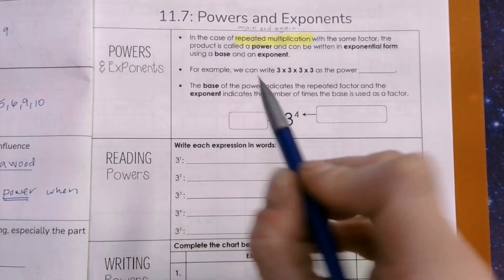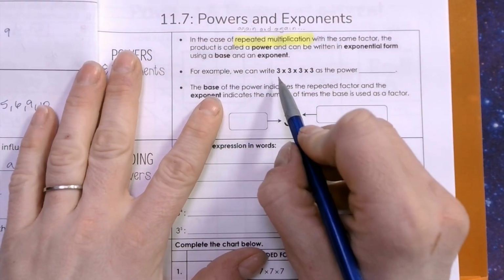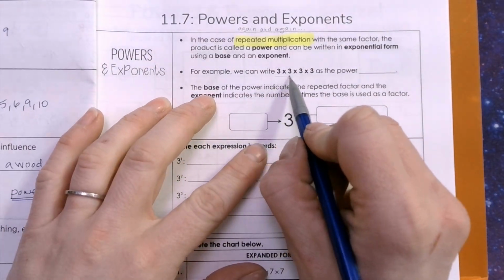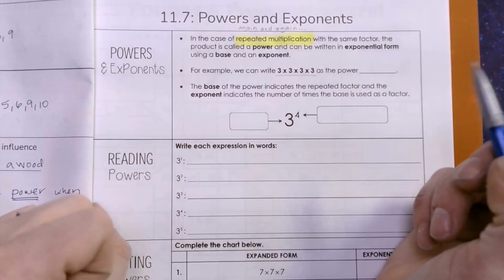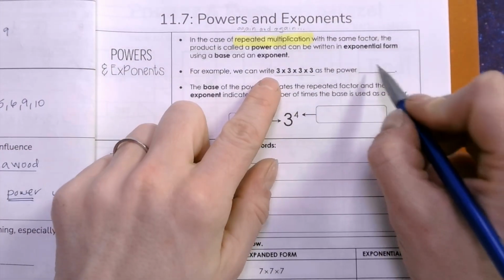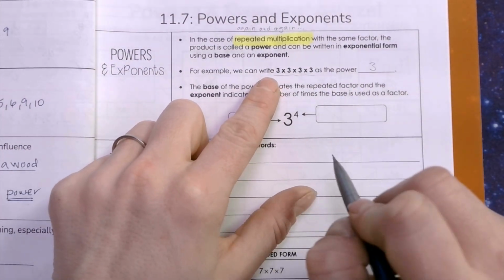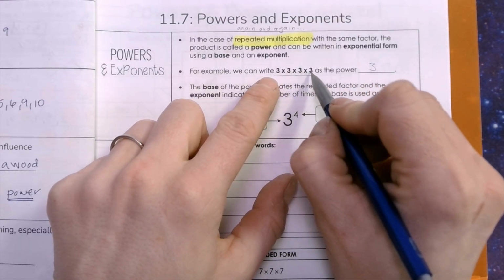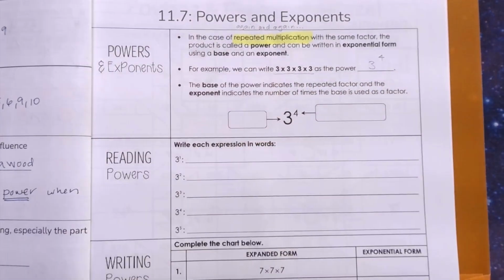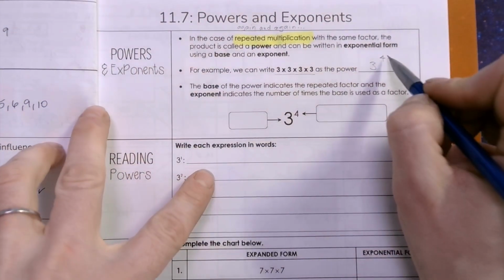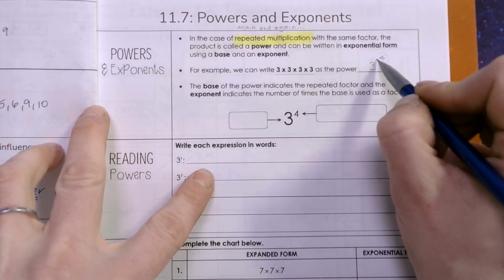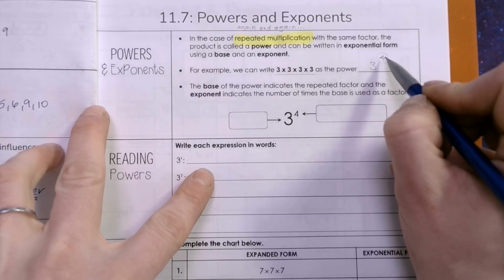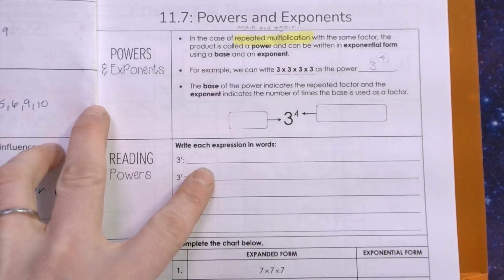So, for example, this number we can write as 3 to the power of 1, 2, 3, 4. And we need the 4 small up in the corner.